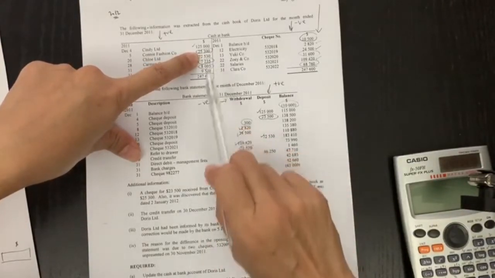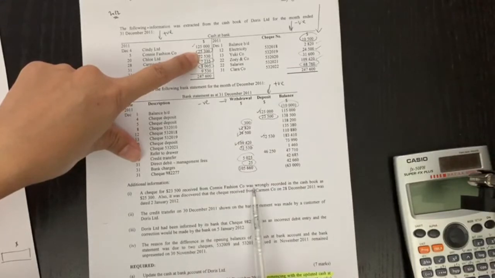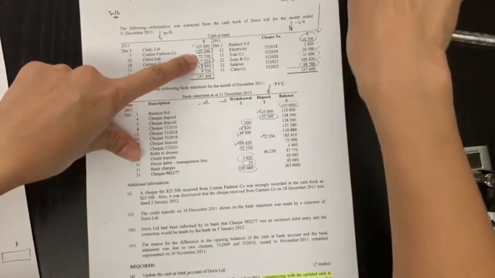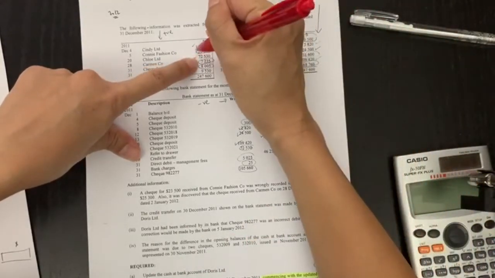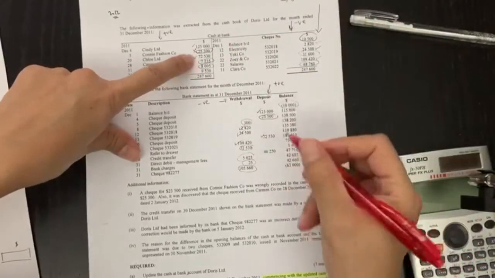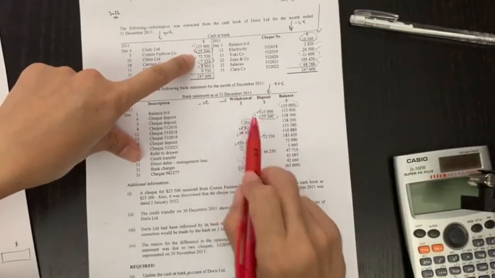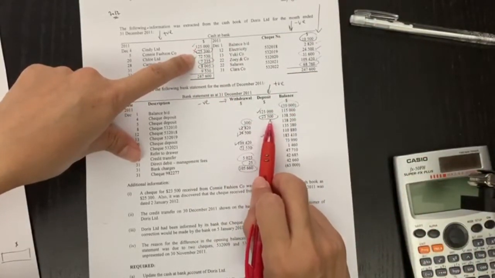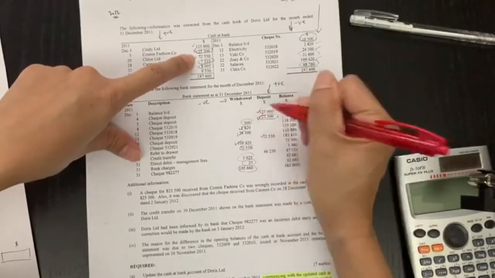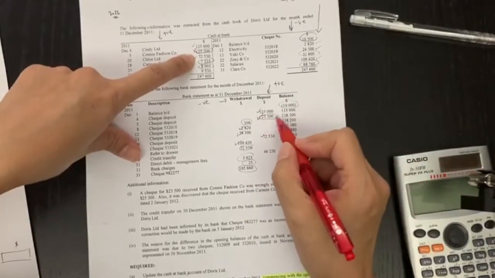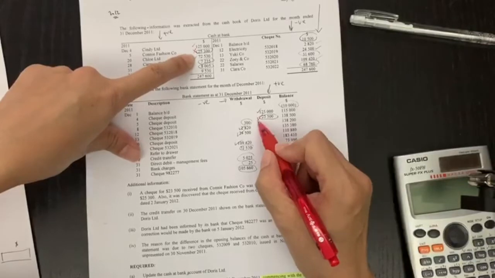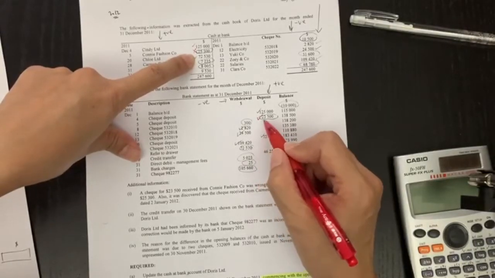Okay, so which figure should be wrong? Here was wrongly recorded in the cash book as 25,300. That means, obviously, this is a mistake. All right, and here is also 23,500, so this is no mistake. So therefore, the circle here becomes a tick, which is correct.